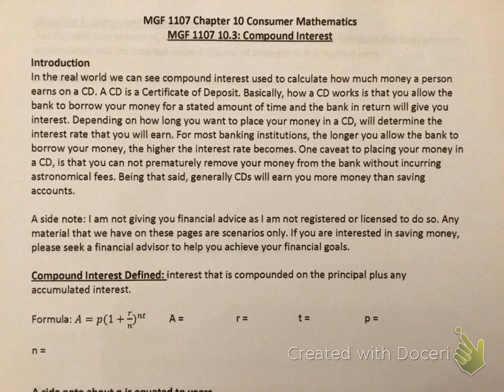So we saw simple interest last section, and simple interest is I equals PRT, where P was principal, R was rate, T is time. So just like the simple interest formula, in compound interest, the P stands for the principal, the R stands for the rate, and T stands for the time. So that's nothing new. So the formula looks like this. A equals P times the quantity, 1 plus R over N, and all of that raised to the NT.